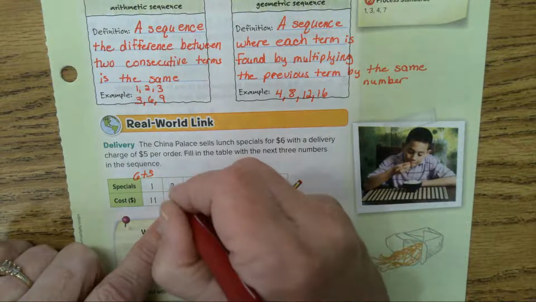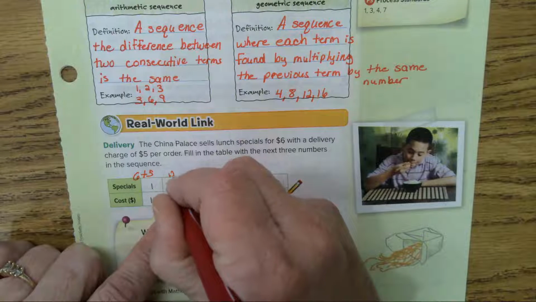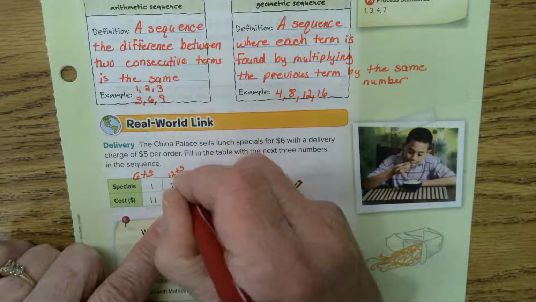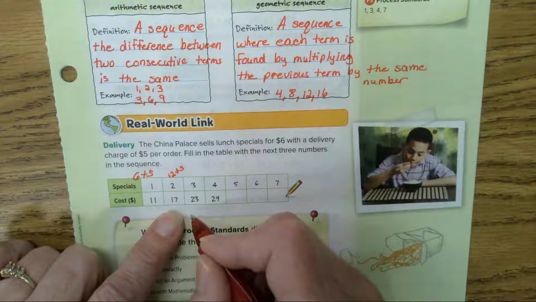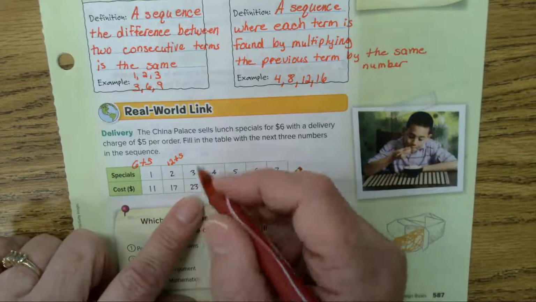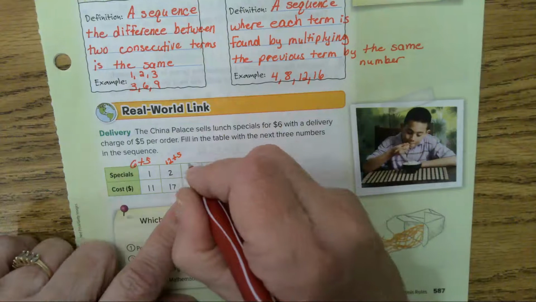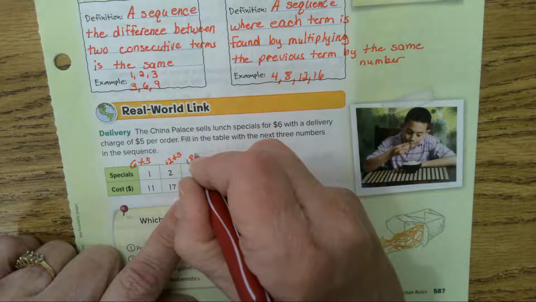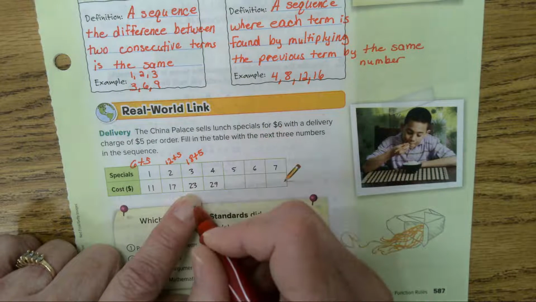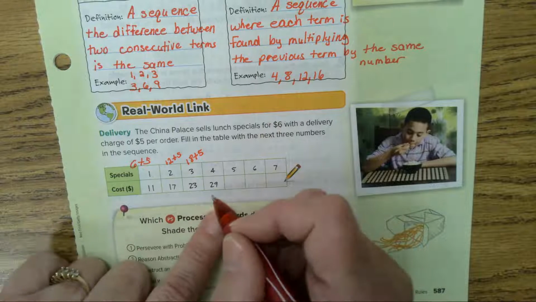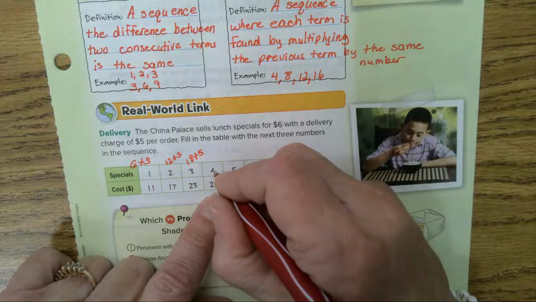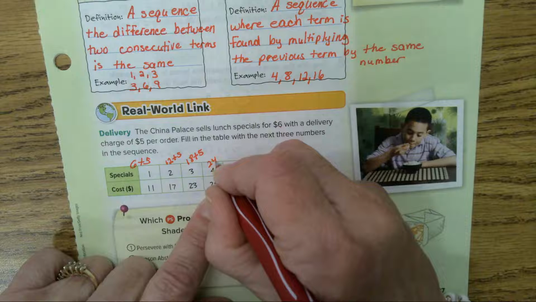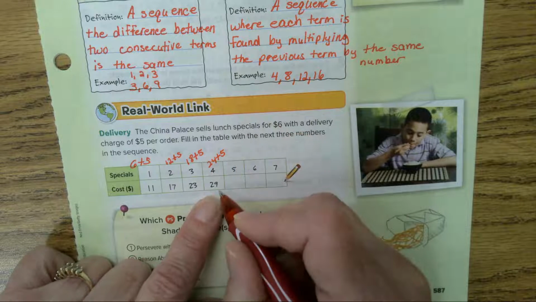Here, 2 times 6 is 12, so 12 plus 5 is 17. Do you see what they're doing? In this one, 3 times 6 is what? 18 plus 5 gives them the 23. 4 lunches, 4 times 6 is 24, plus the $5 delivery gives them 29.